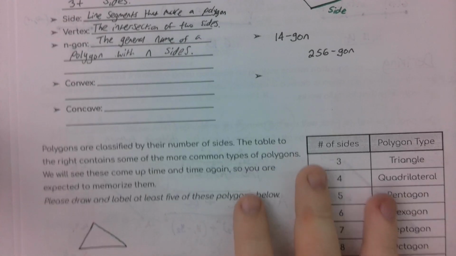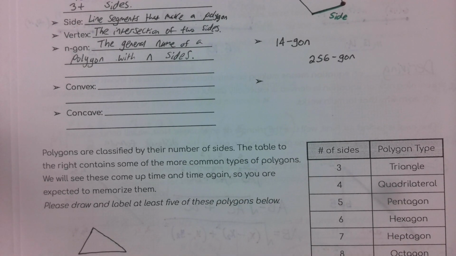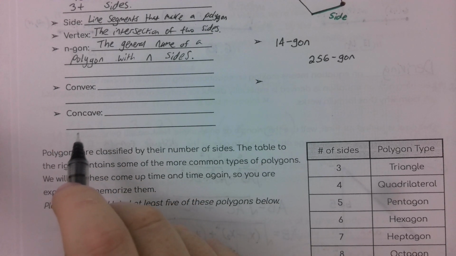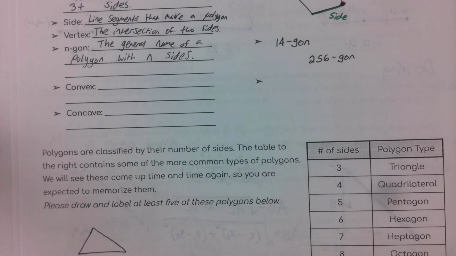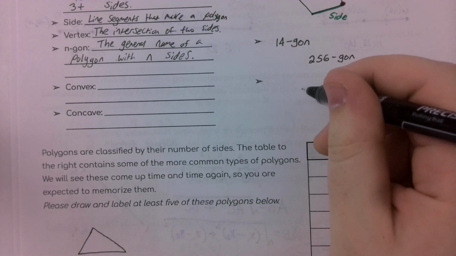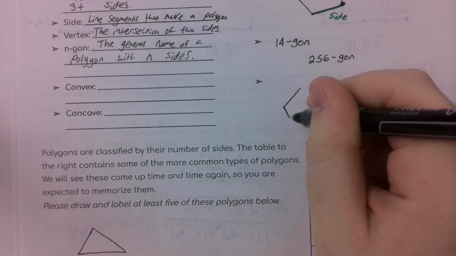When we talk about polygons, we also have 2 more ways that we can classify them. So polygons can also be classified as either convex or concave. Let me draw 2 examples of pentagons here, and we will see the difference between them.